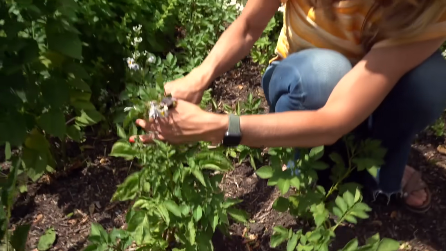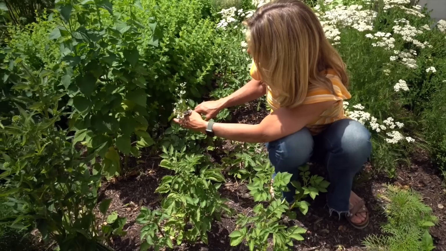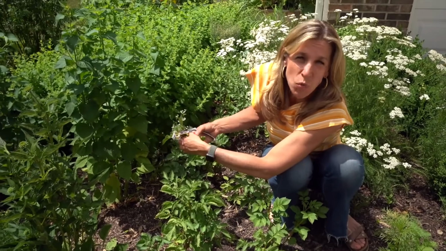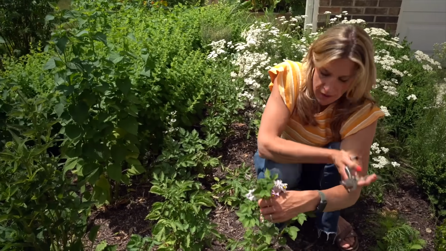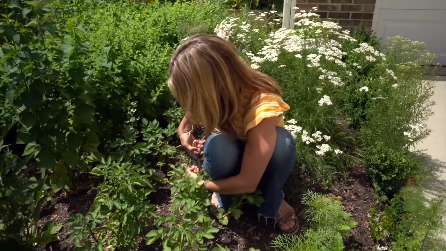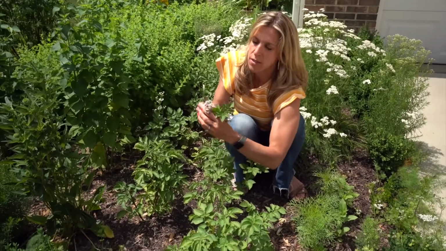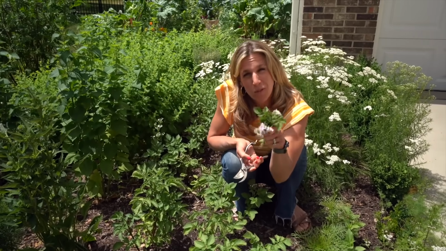So this holds true with any kind of thing that you're trying to grow. Pruning is always a way of directing. It's always a way to tell the plant where you really want the energy to go. So that, my friends, is all about potato flowers. Why they're formed, what they're trying to tell you about the plant, and if you should keep them on the plant.